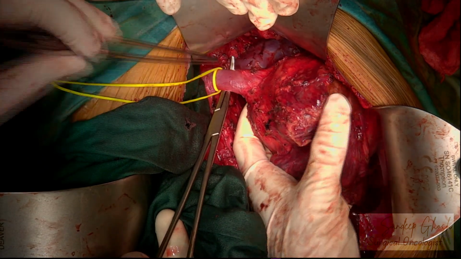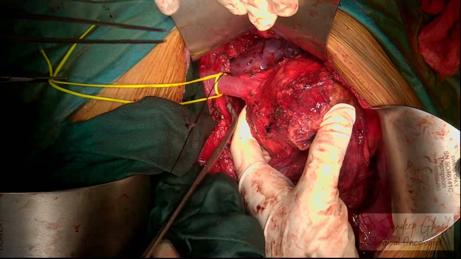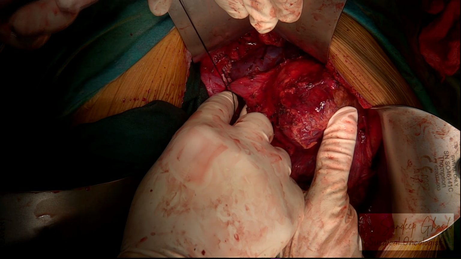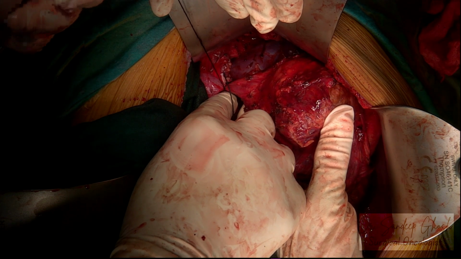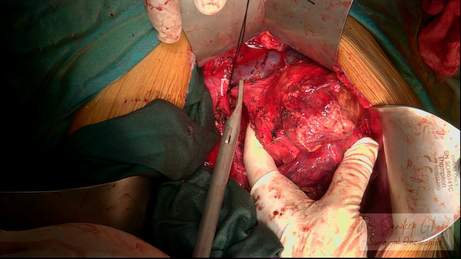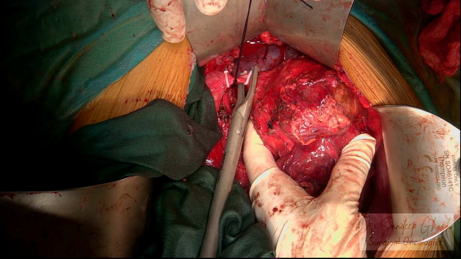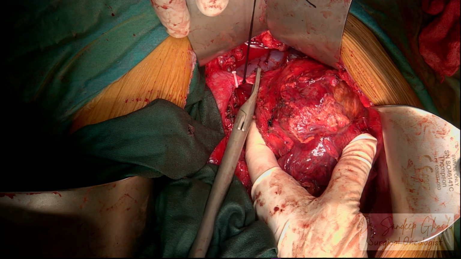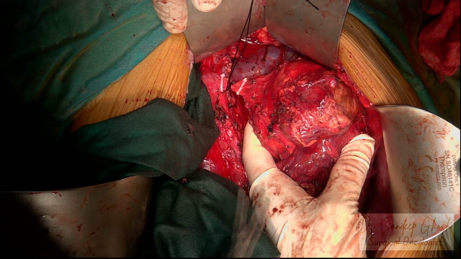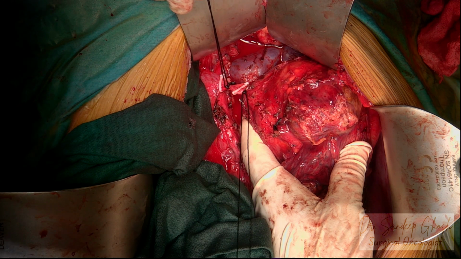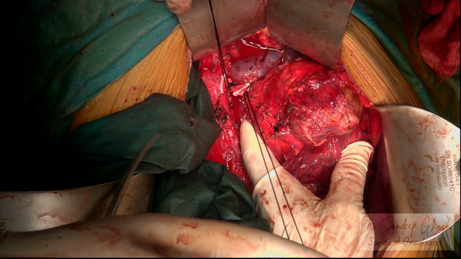Now the last structure to be ligated is the left renal vein. The Hem-o-lok clips being applied and cut in between the ligatures.